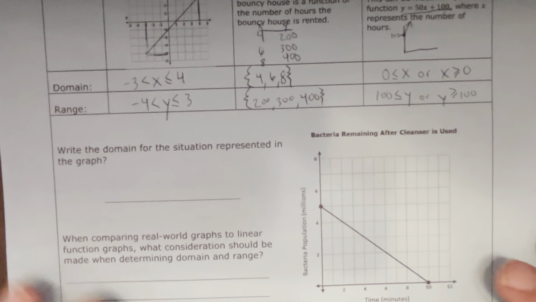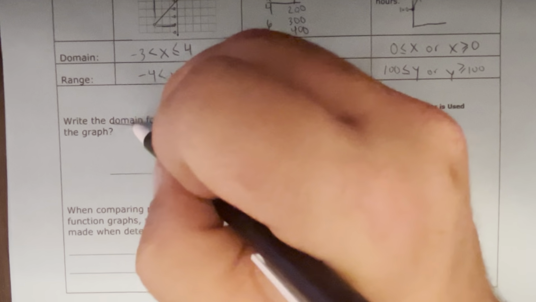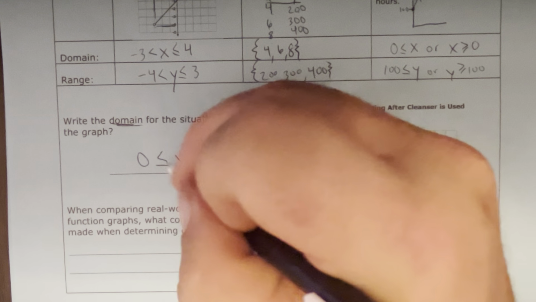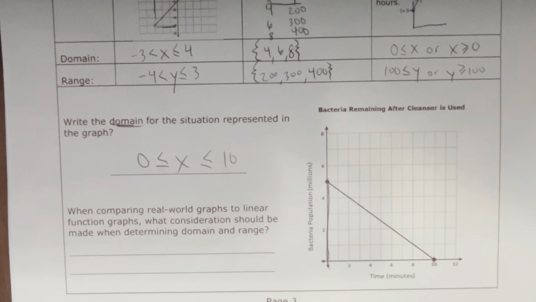All right, so the next one, write the domain for the situation represented in the graph. So again, domain is going to be furthest left or furthest right. And so the furthest left it goes is 0. It's closed, so it's going to have the equals bar. The furthest right it goes is 10, and again, it's closed, so it has the equals bar.